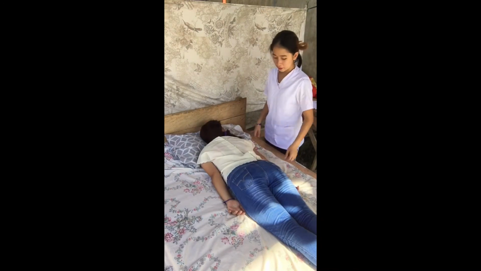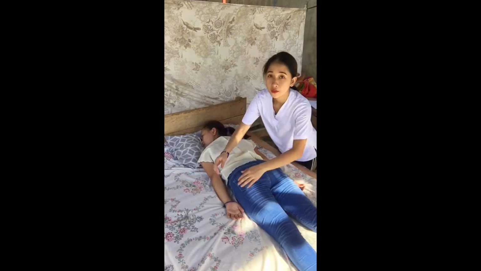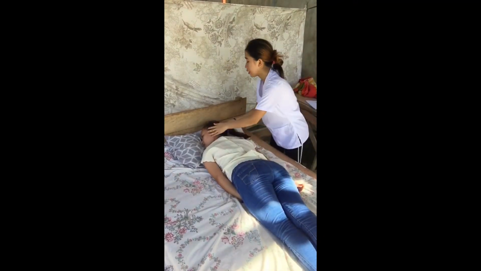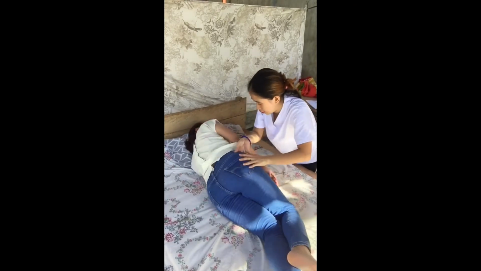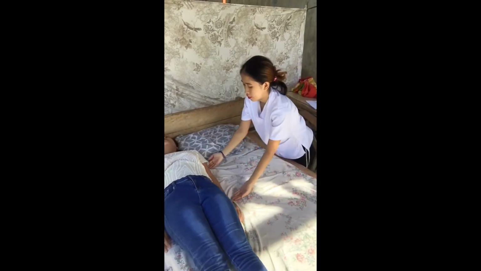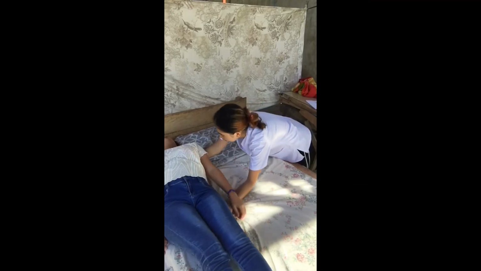Next is turning the client from prone to supine position. Place the client's far hand under his far thigh. Cross his near leg over his far leg and turn the client's face towards you. Gently roll his body away from you onto his back. And move the patient to the middle.